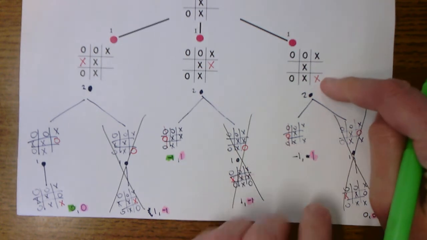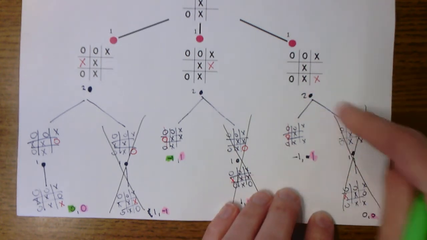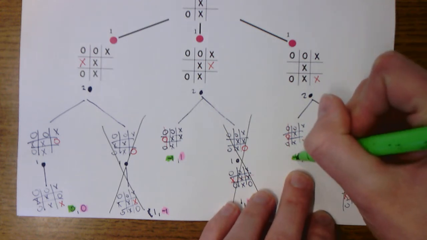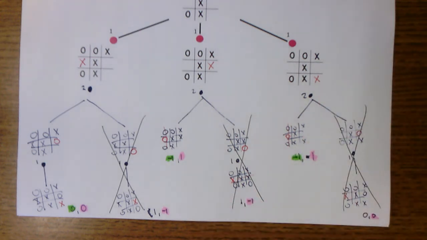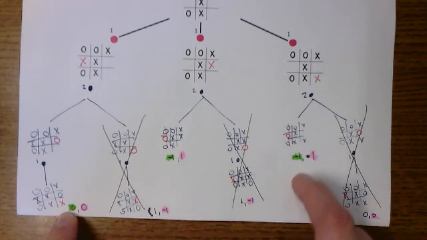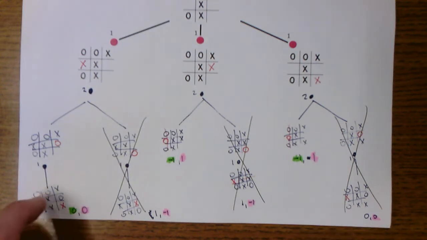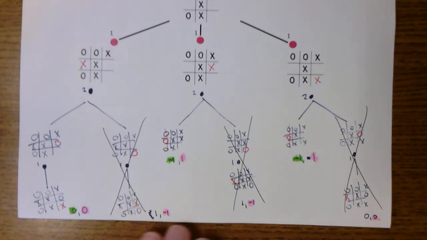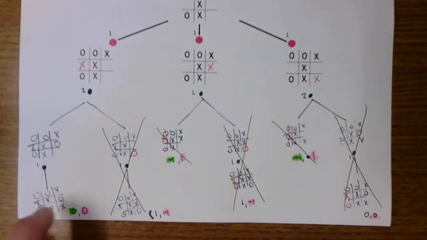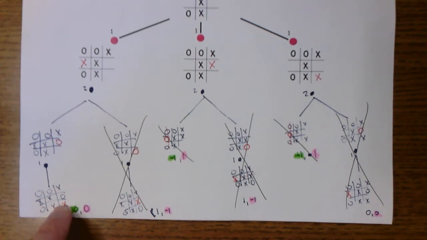All right, and if I place my X here, then again, logically, player 2 is not going to do this, so I'm going to end up on this track with negative 1. So when player 1 is making their decision of which of these three things they ought to do, their options are 0, negative 1, or negative 1, right? You take the tie. It's better than losing, right? So from there, we would say, okay, player 1 is going to eliminate these as options, and this is going to be our subgame perfect equilibria.